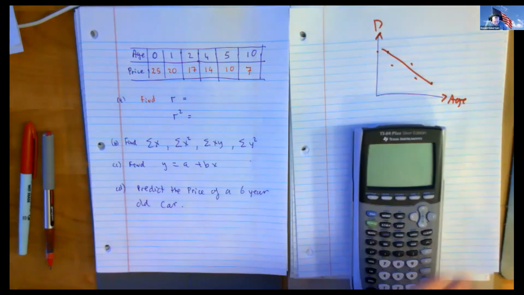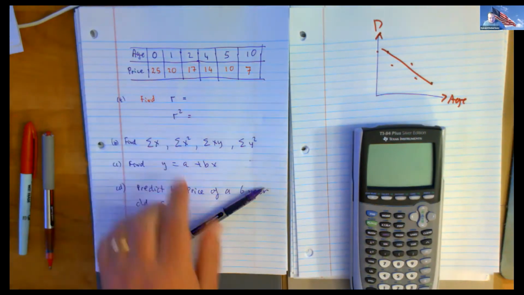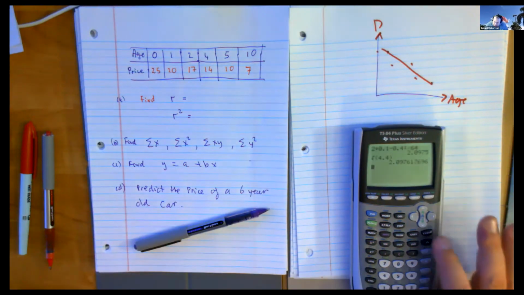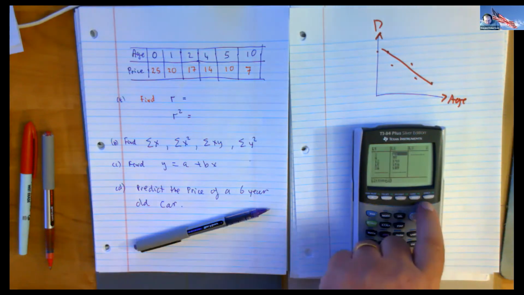So first thing is I want to find R. I want to find R squared. And how am I going to do that? Well, I'm going to use a calculator, of course, because that's really the only way we've been shown. So I'm going to hit start. And where do you think I'm going to go first? I tend to miss this step and then I have to go back and do it.